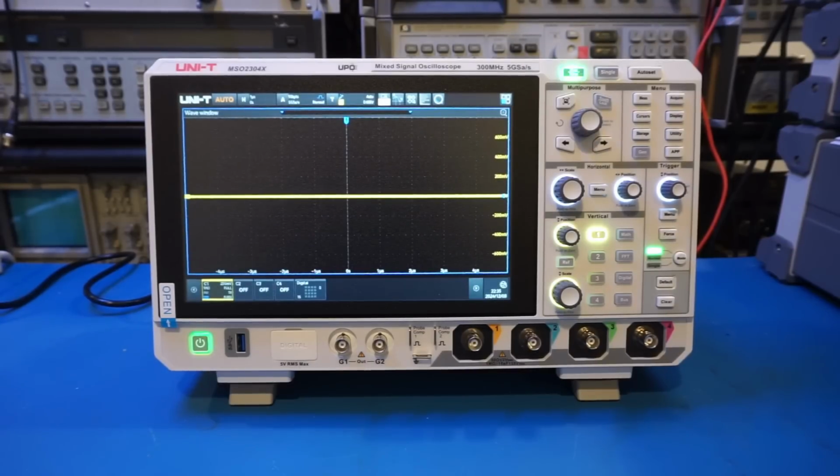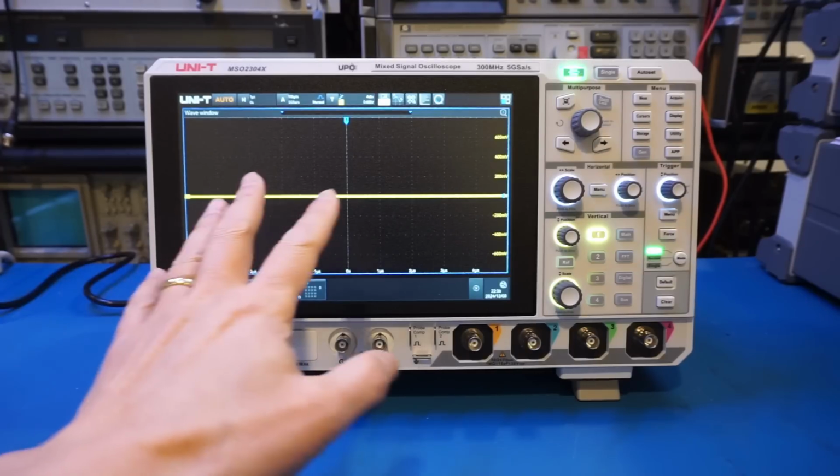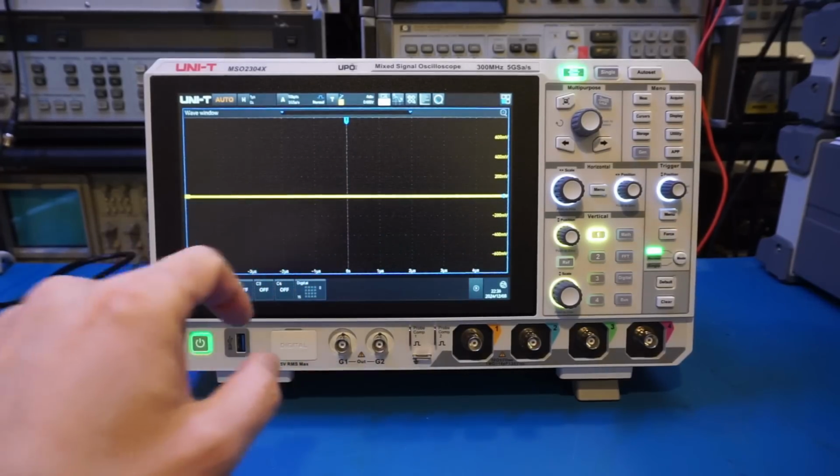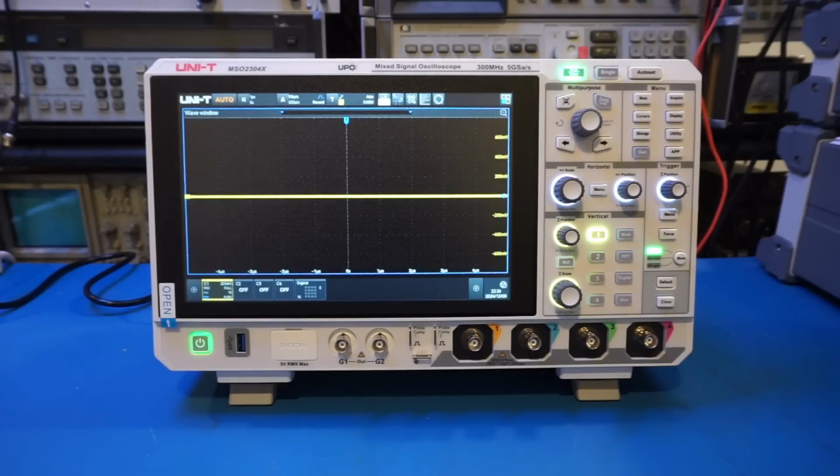Of course, we still have this screen protector on, and the screen protector is actually not meant to be on during operation. As you can see, it has some pattern on it, and you can't really see the screen clearly through the film. So let me actually remove it first.